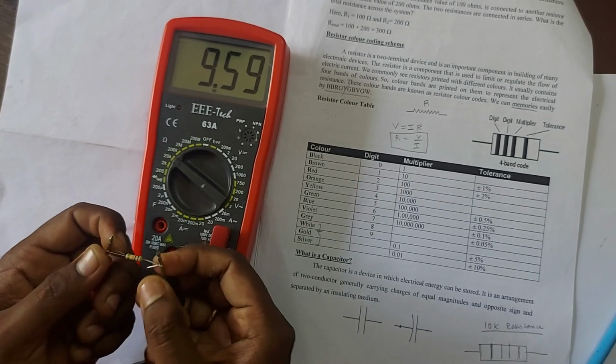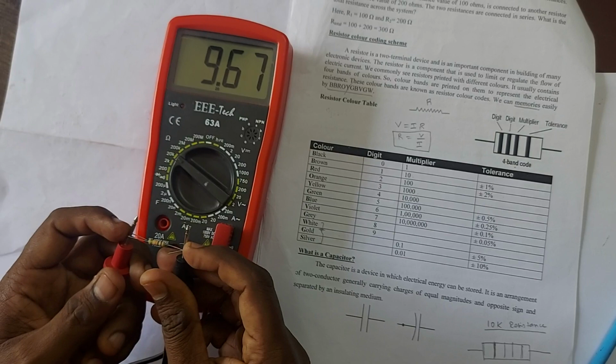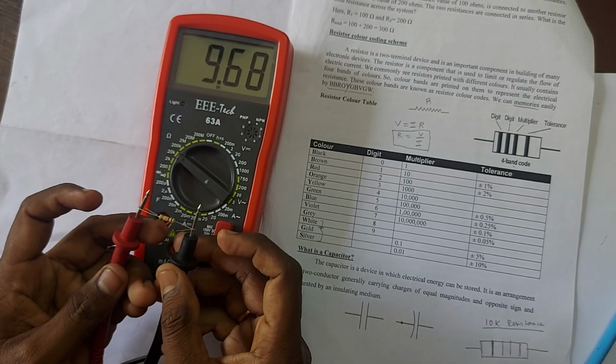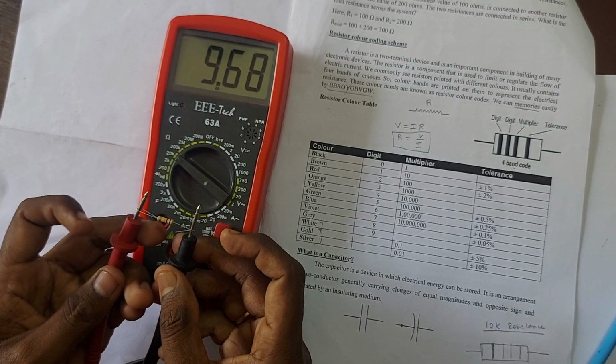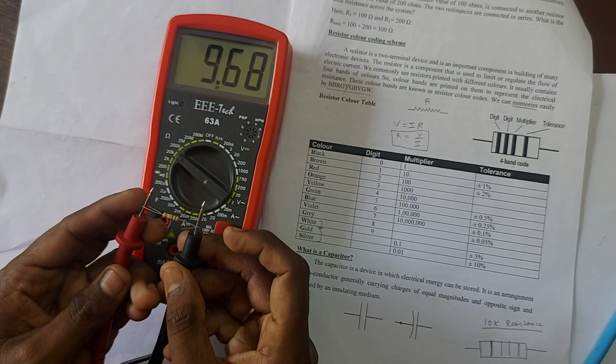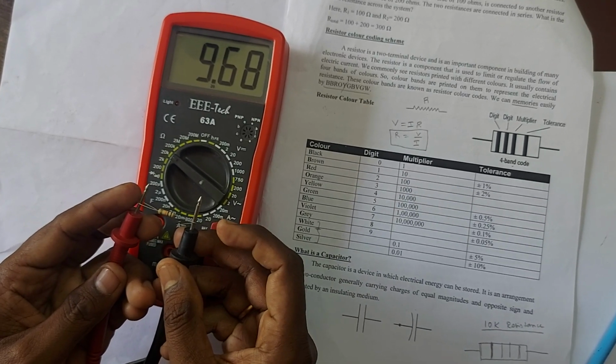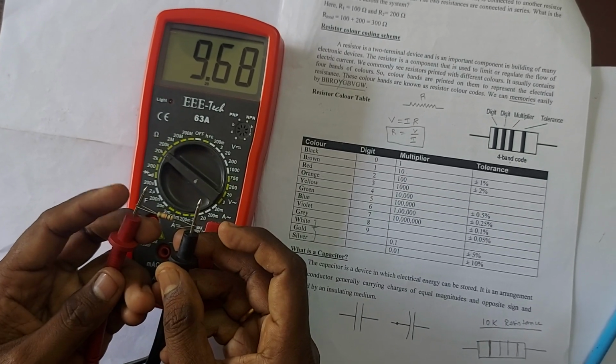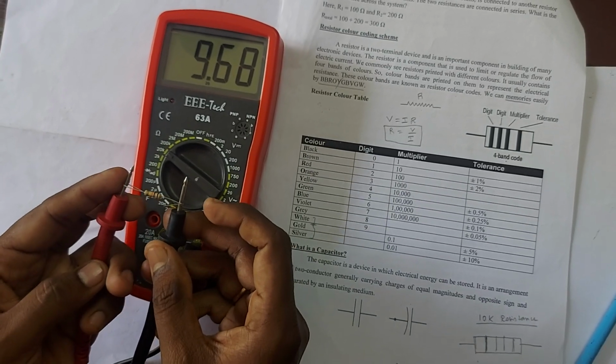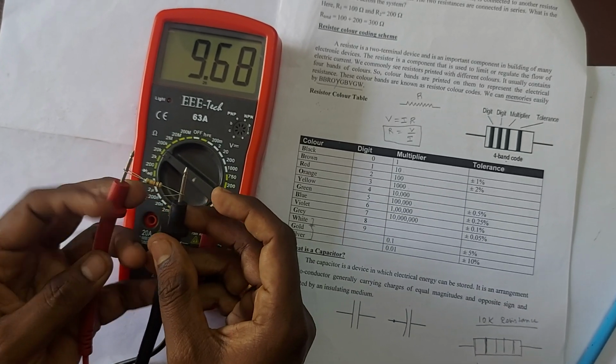Wait for a minute. It shows 9.6. So experimentally we can also prove that. Okay, this is the basics of resistance.